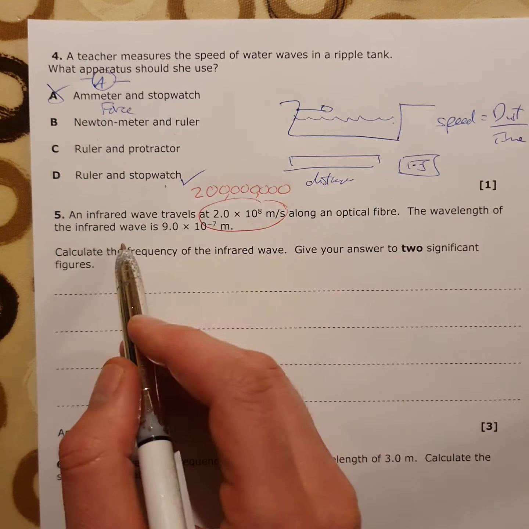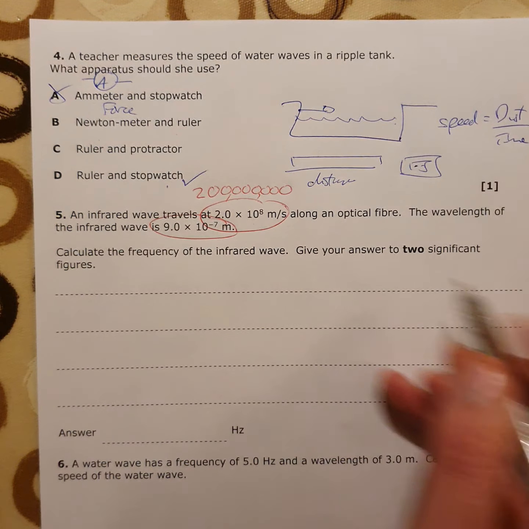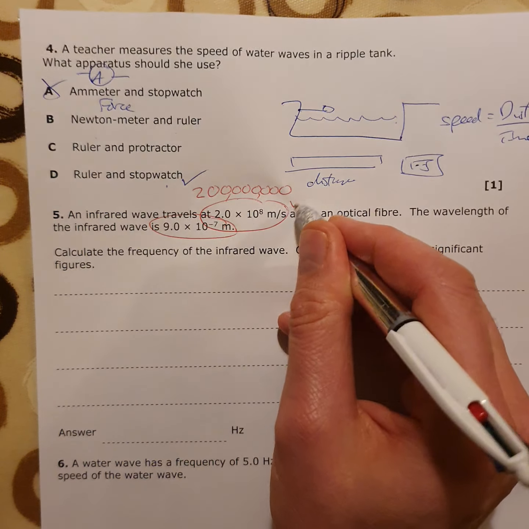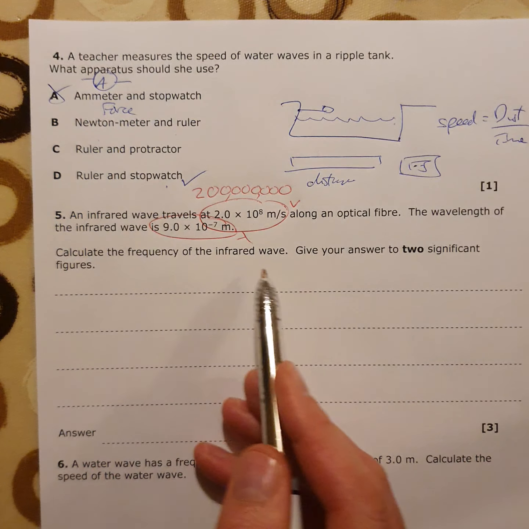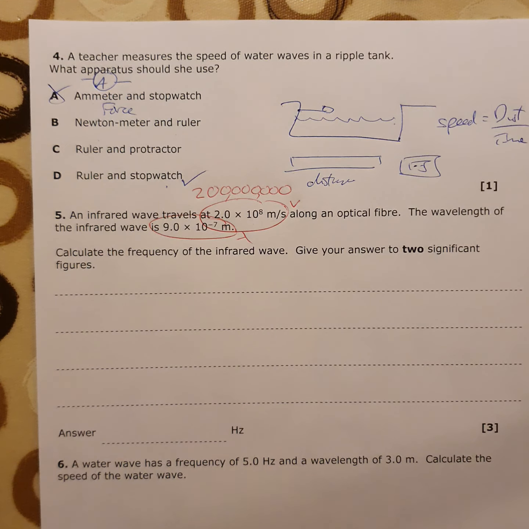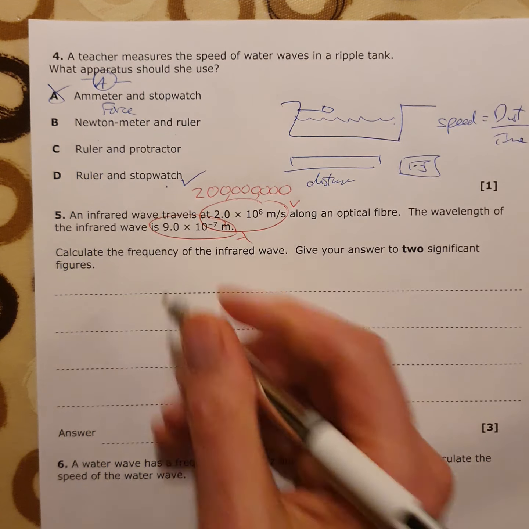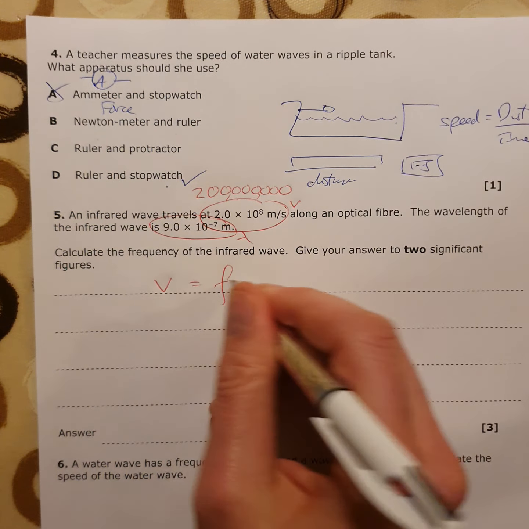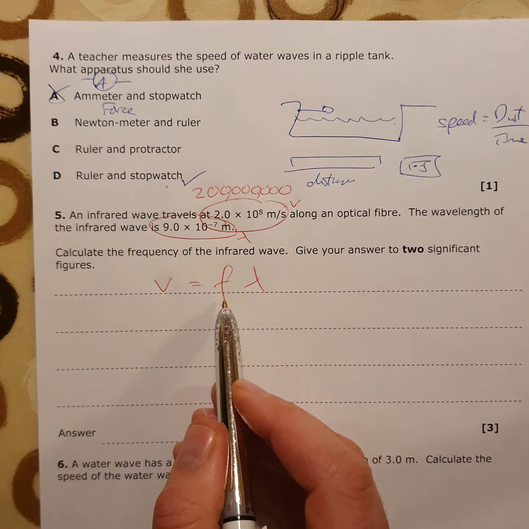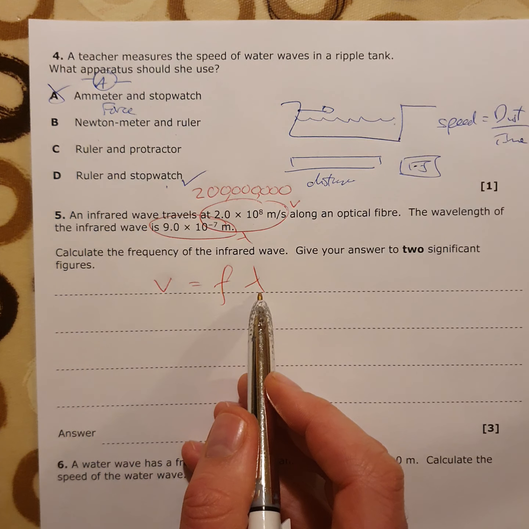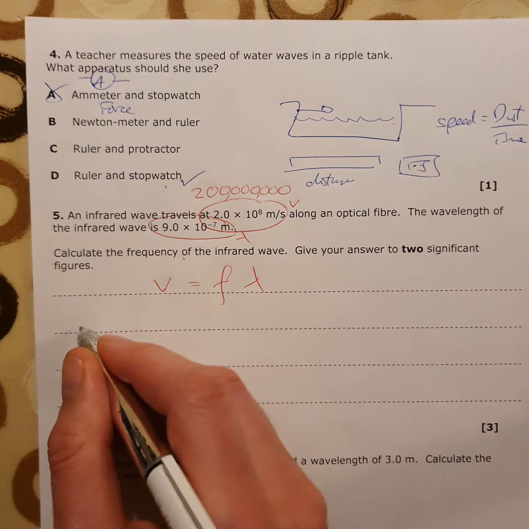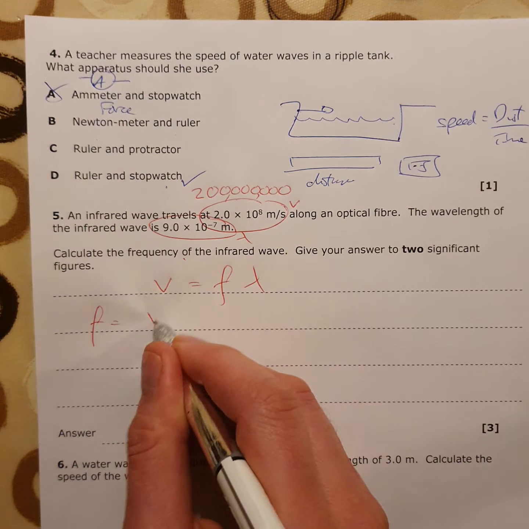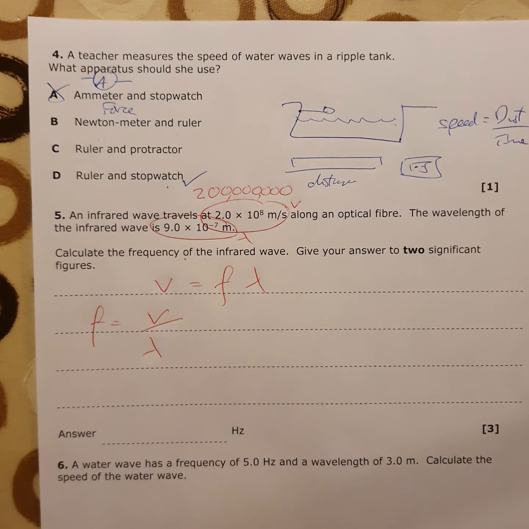The wavelength is that. So we've got our wave speed and our wavelength lambda there. Calculate the frequency of the infrared wave. So hopefully you remember the equation V is F lambda. The wave speed is the frequency times the wavelength. We're asked to calculate the frequency. So rearranging that, we're going to have frequency is the wave speed divided by the wavelength.